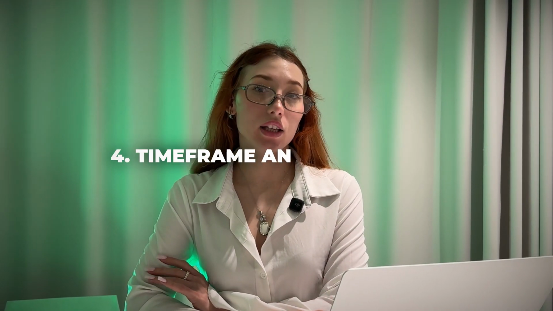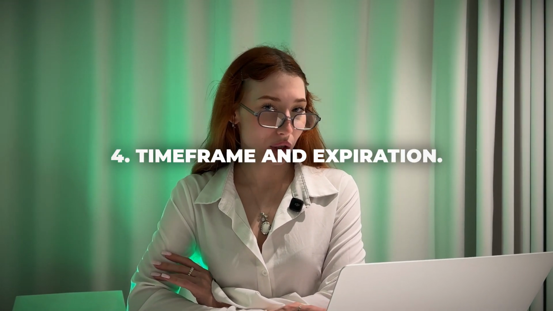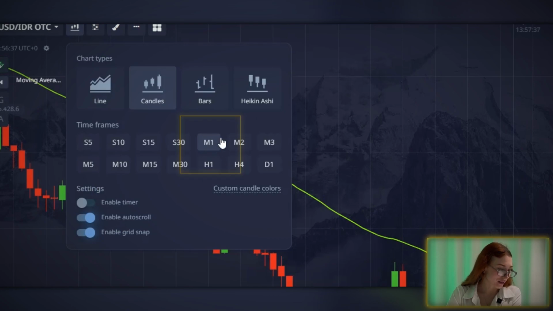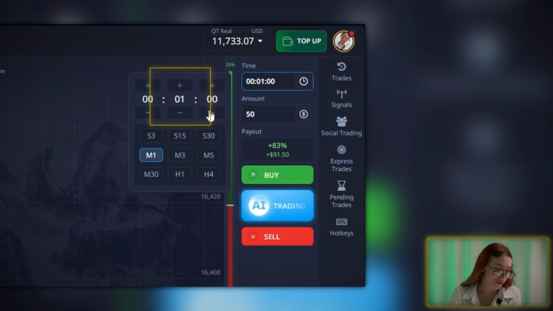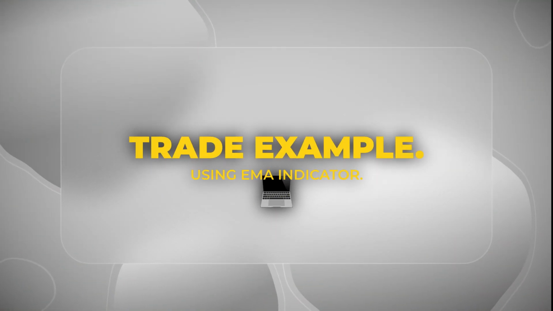This strategy is designed for beginners, so we keep it slow. Time frame 1 minute. Expiration 1 to 2 minutes. We don't trade 5 or 15 seconds. Speed kills beginner accounts. Now let me show you a real example.